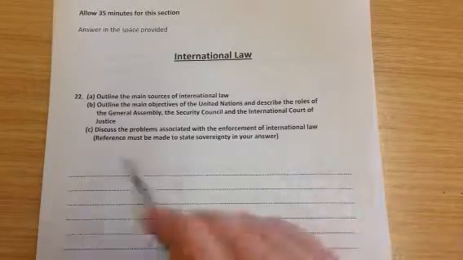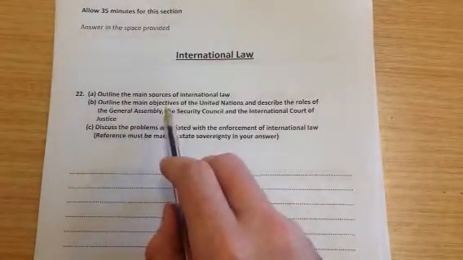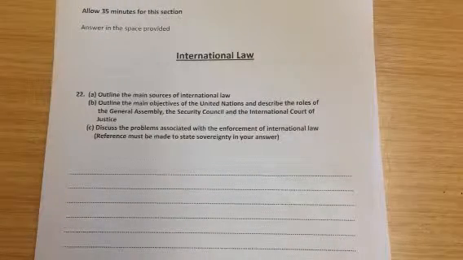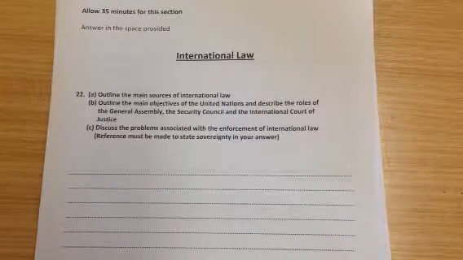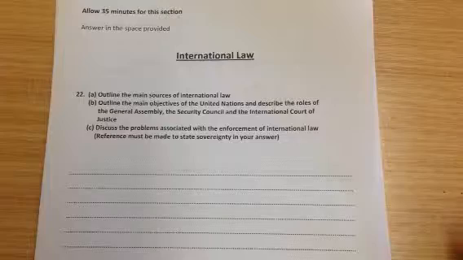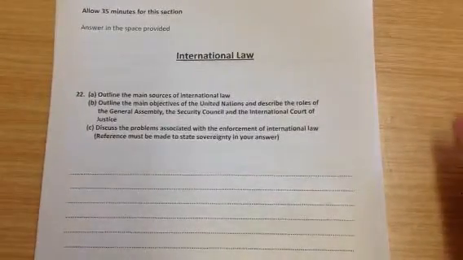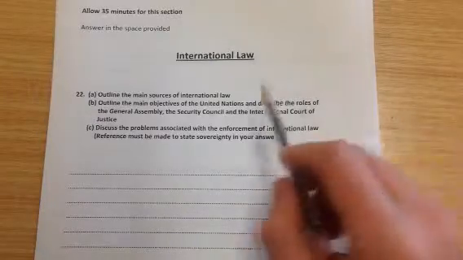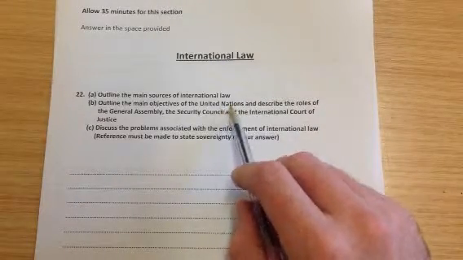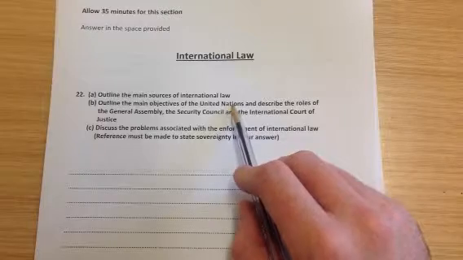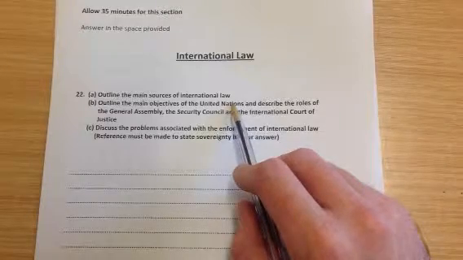Section B, outline the main objectives. It's an outline directive term once again, but there are a lot more things that you need to outline. You need to get the content right first of all if you want to get your marks in this section. You start off with the United Nations. You may have done a small paragraph on what the main role of the UN is.